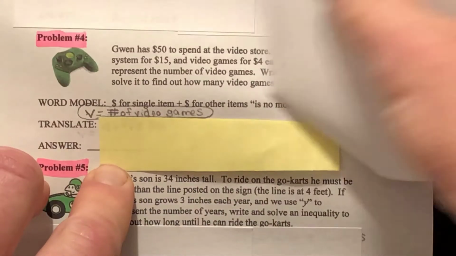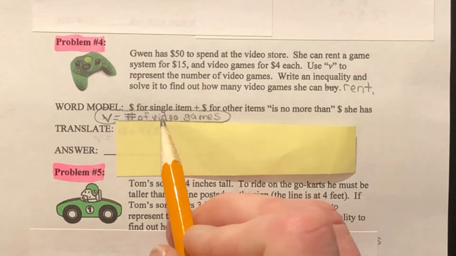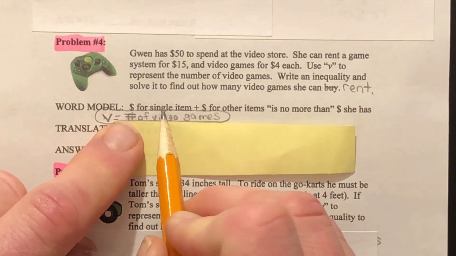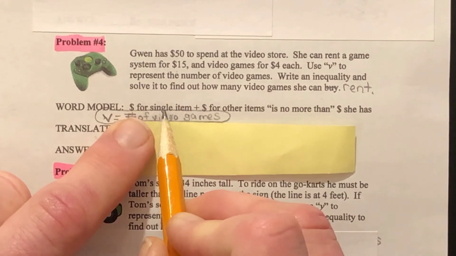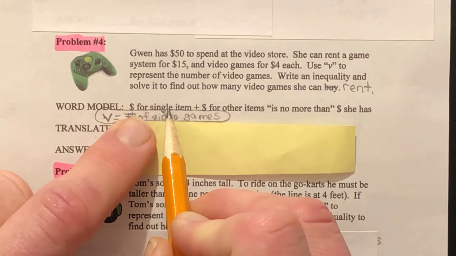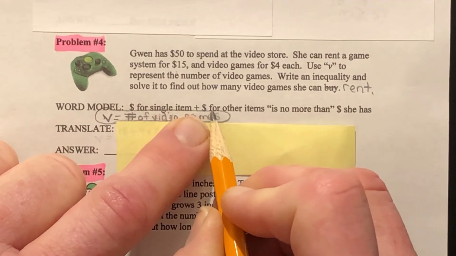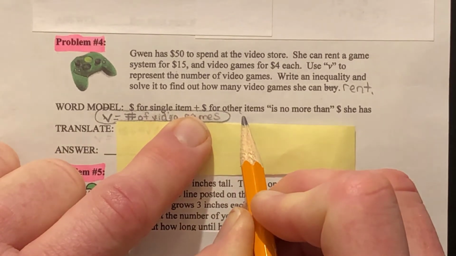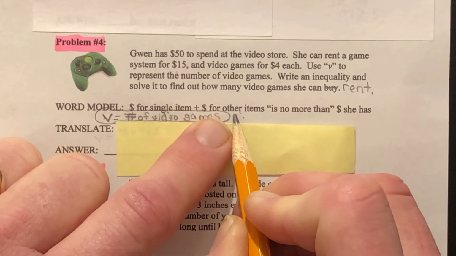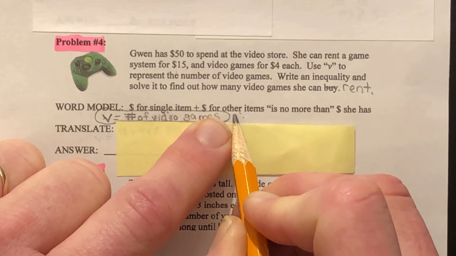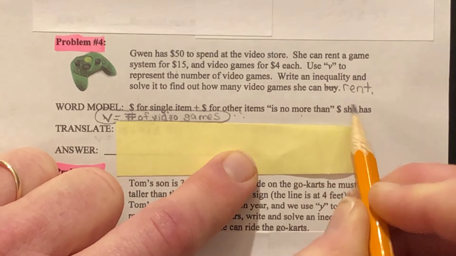Let's start with looking at the word model. First, we have the single item amount. That's going to be the game system. She's got the game system, which we know how much that is. We've got a single amount, plus money for the other items, all the video games that she's renting. So we've got the one item plus the other items. We don't know how many she can get, but we're going to find out. That has to be no more than the money she has.